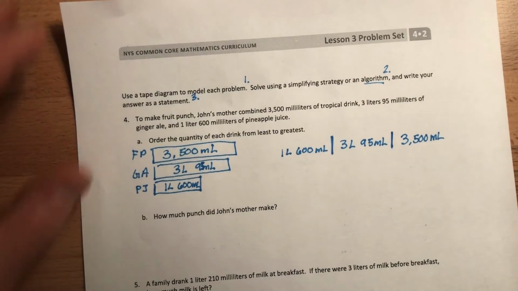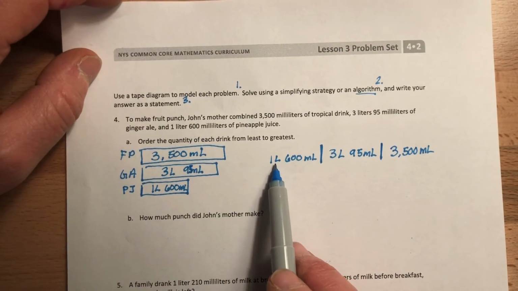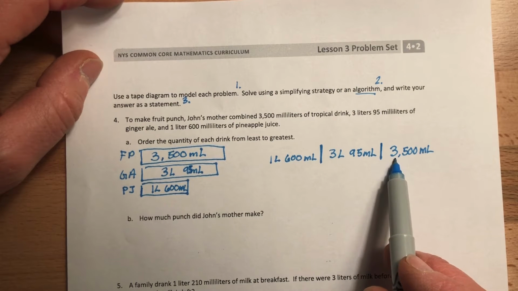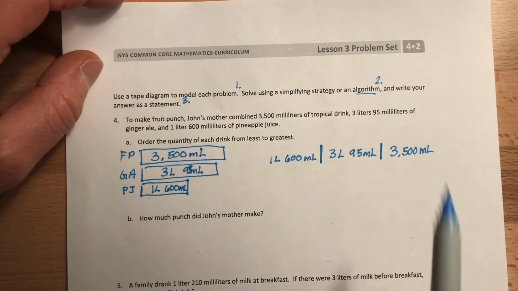All right, please discuss this as a class if you don't know how we came up with those, but I can see right here 1 liter is only 1,000 milliliters. This is 3,000 and 3,000, and then I got 95 milliliters, and there's 500 milliliters, so it's least to greatest.